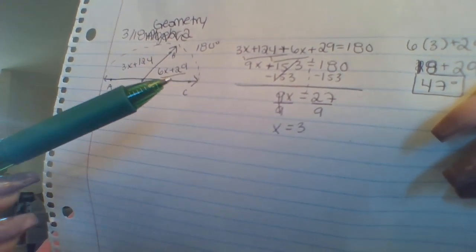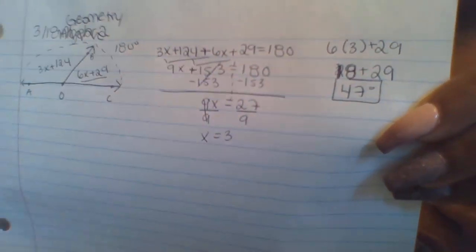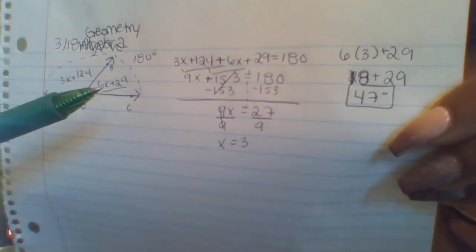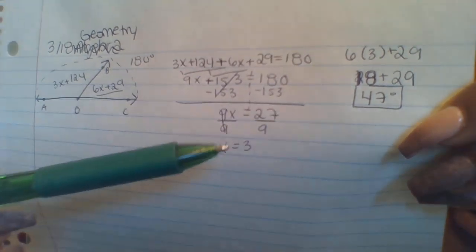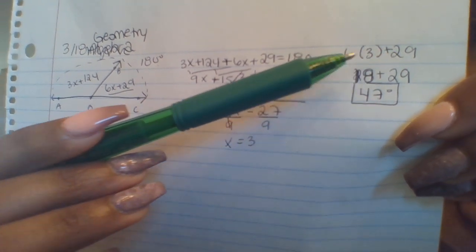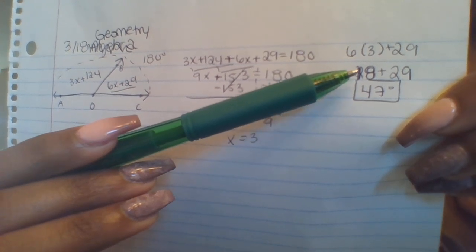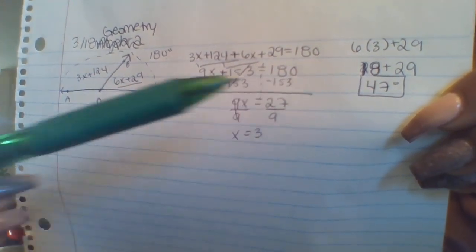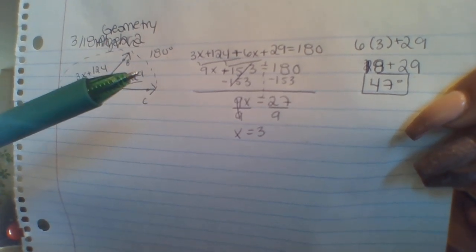Remember for this problem, they asked us to find, I believe it was angle BOC. Off to the side, I kind of showed that work as well. So the expression for BOC was 6x plus 29. We found that x was 3, so we're going to replace that x with a 3. So we have 6 times 3 plus 29, and we're simplifying this expression. 6 times 3 is 18. 18 plus 29 is 47. So this angle here, BOC, is 47 degrees.